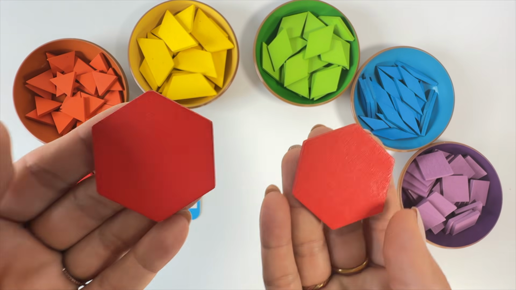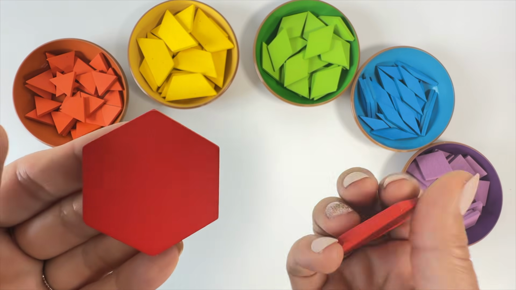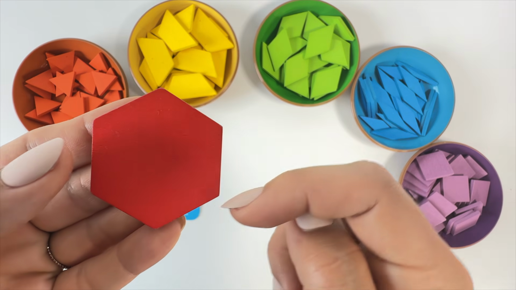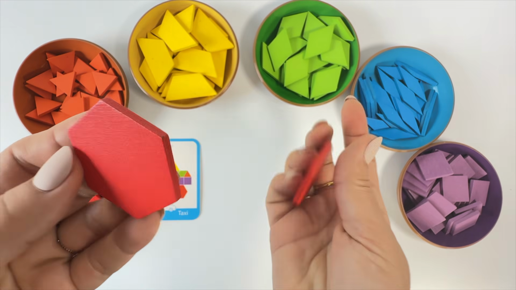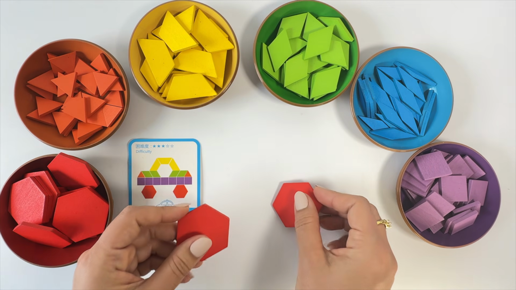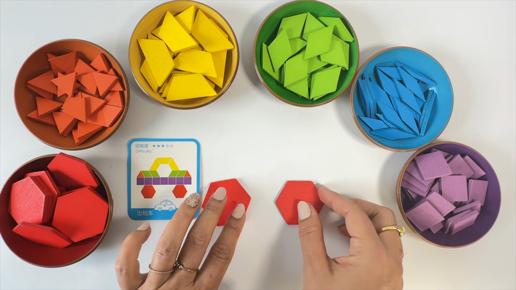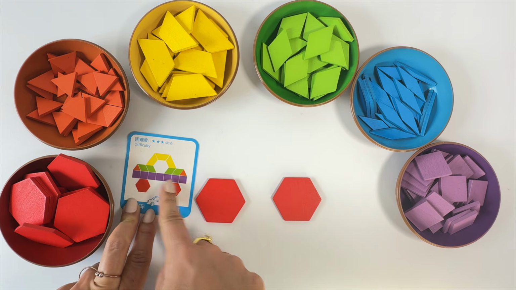Do you remember how many sides a hexagon has? Let's count them. 1, 2, 3, 4, 5, 6. Hexagons have 6 straight sides. 6. So we'll put them kind of like right there on the bottom. And then we'll build on top.